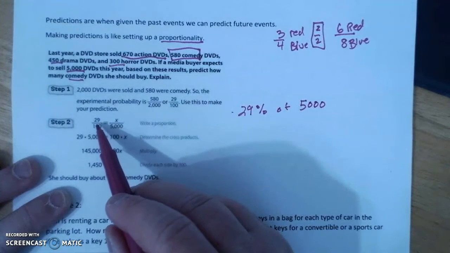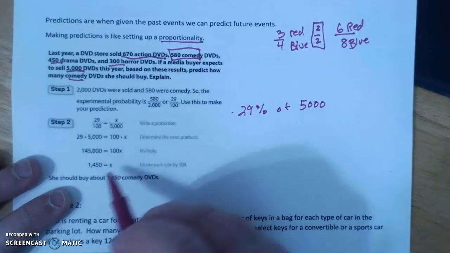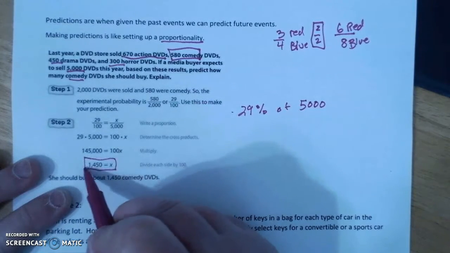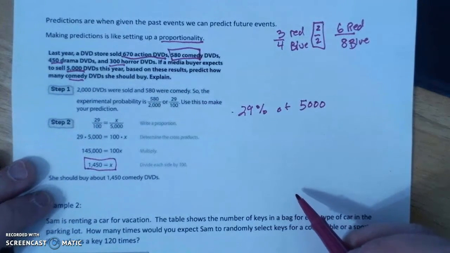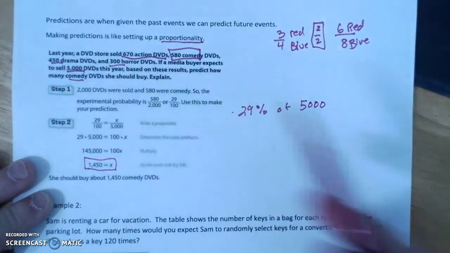Or you can set up a proportion, 29 over 100 equals x over 5,000. Solve it, and you would come up with 1,450 comedy DVDs. She could also do this for each of the categories.